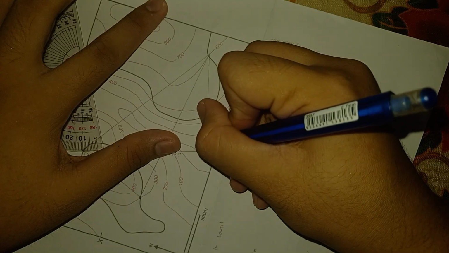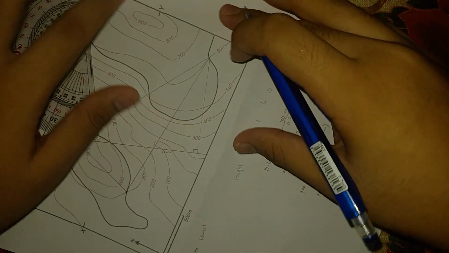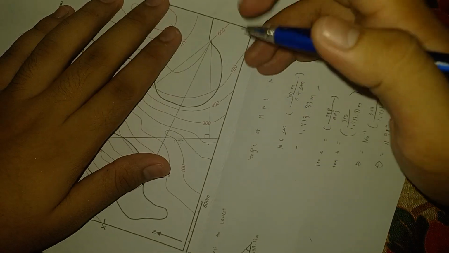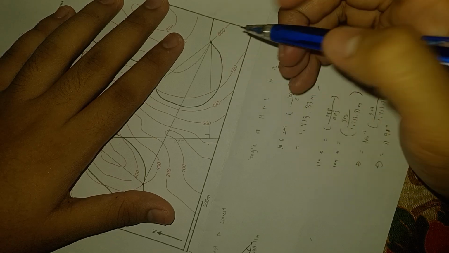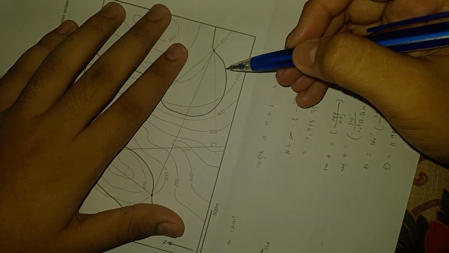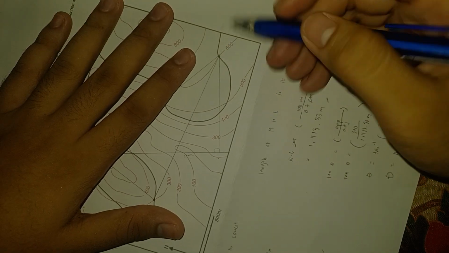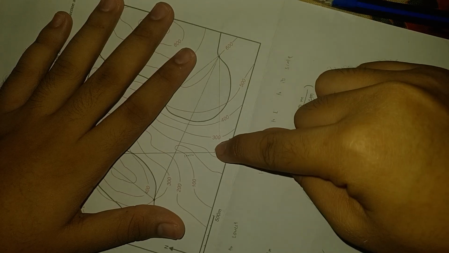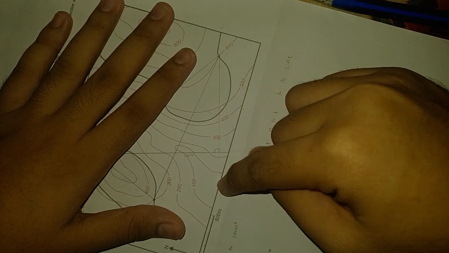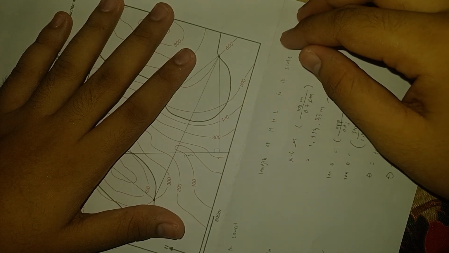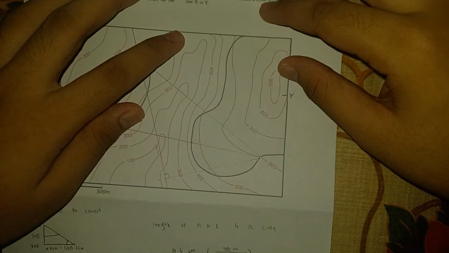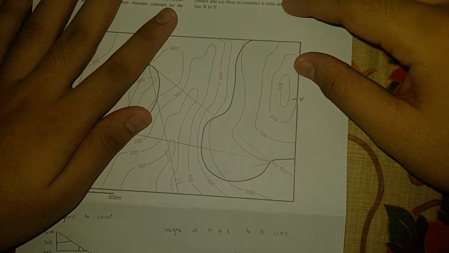So this is perpendicular. So now that automatically helps us identify that our dip direction may be over here or over here.